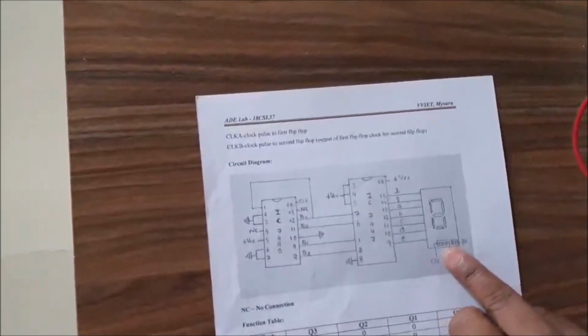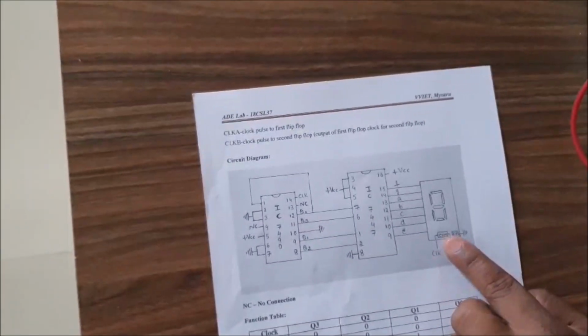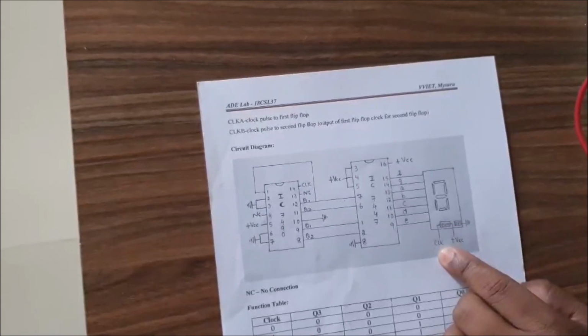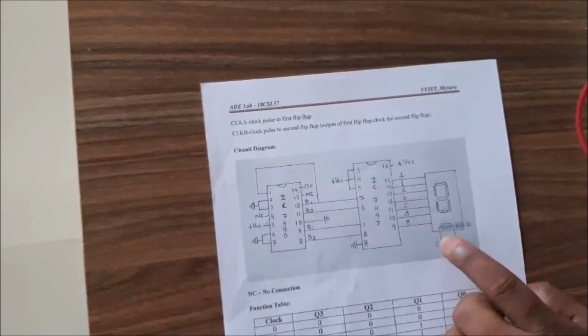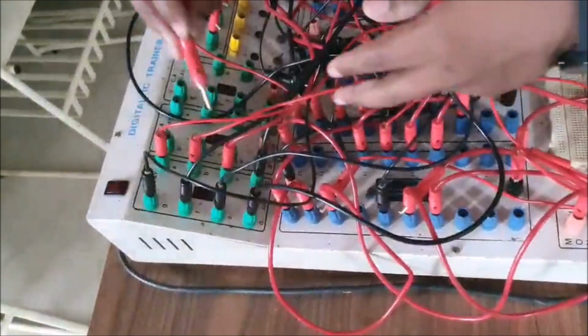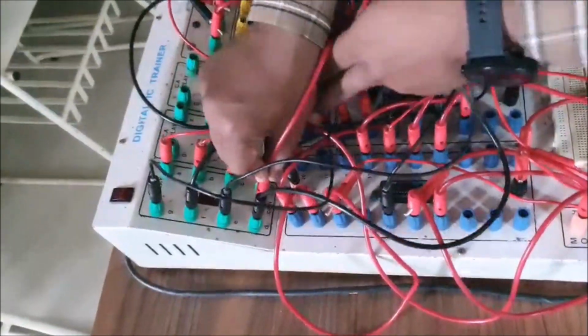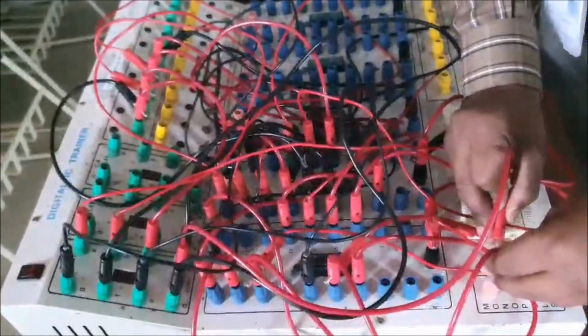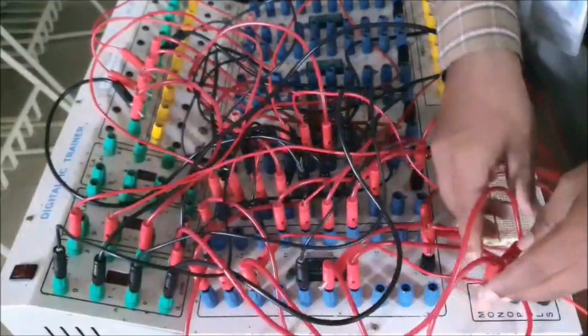Next, we have a COM connection. There are 2 connections for COM. One end should be connected to COM, and the other end should be connected to the monopulse clock. So we will do this connection now. I will take one patch cord. One end is connected to the COM input of the 7 segment display. The other end is connected to the monopulse clock.